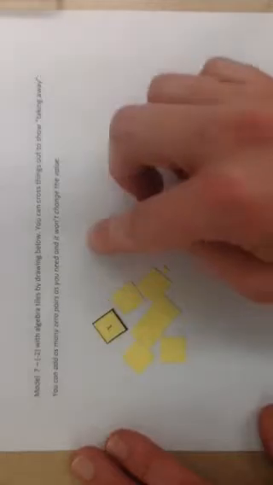Right? Now we want to model 7 minus negative 2. So we'll start with positive 7: 1, 2, 3, 4, 5, 6, 7. So we're starting with 7 positive tiles, right? And we need to take away negative 2. Now the only problem is we don't have negative 2 to take away. There aren't any red tiles to take away. But this is where zero pairs come in handy. You can add as many zero pairs as you need and it won't change the value. So here, if I add a zero pair, it didn't change anything, right?